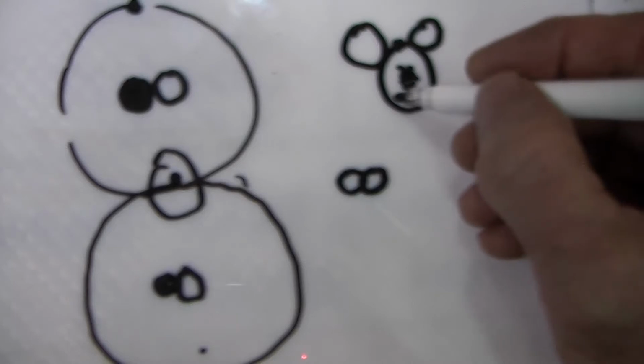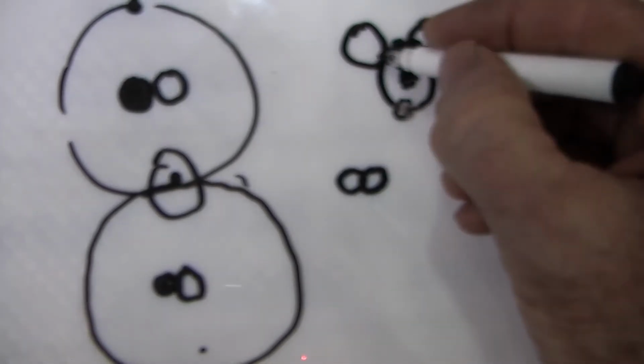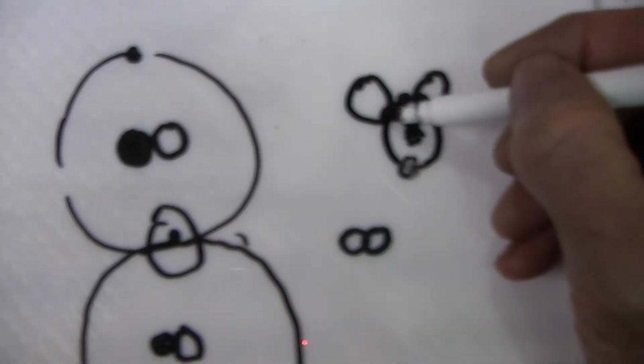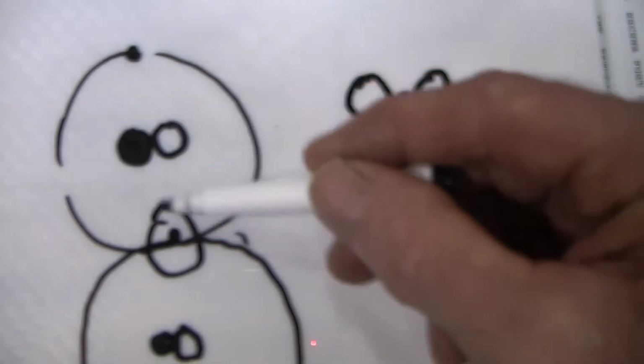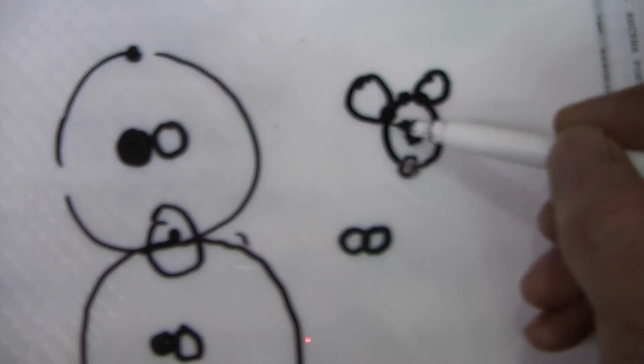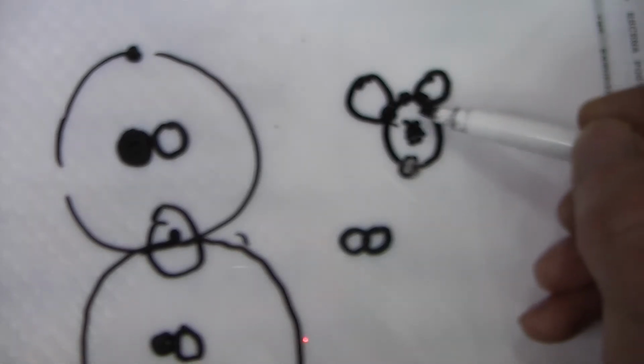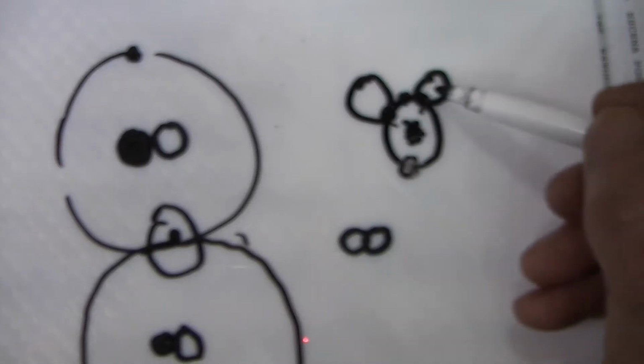So the oxygen has 2 spaces that it can share, one here and one here. So it can bond, sharing a space with a hydrogen atom into one of these spare spaces that the oxygen has, and another hydrogen shares the other space, and then the molecule becomes stable.